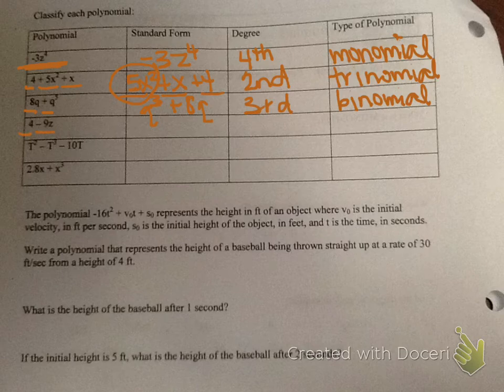4 minus 9z. Be careful on this one. The standard form would be negative 9z plus 4. 4 is positive, 9 is negative. It's 1st degree because the z is to the 1st power. It's also a binomial.